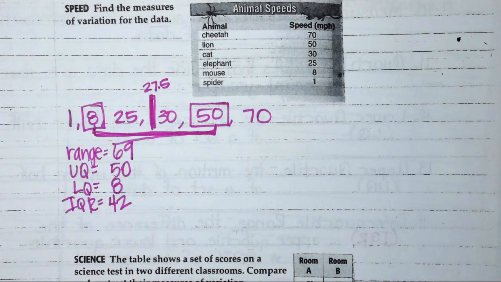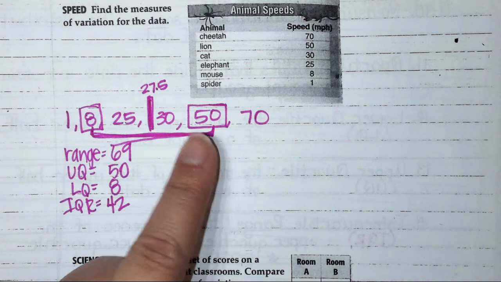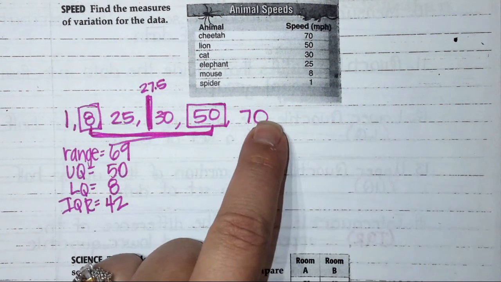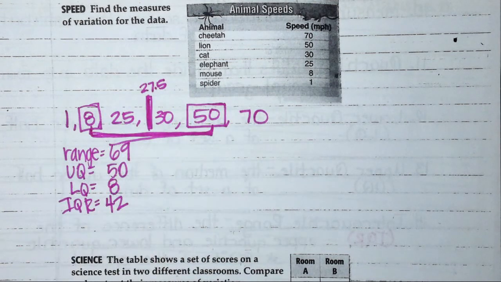Looking at those numbers, do you think you have any outliers? Is there one that just really sticks out? 1's pretty close to 8. 50's pretty close to 70 because see, these are all like 20 apart. So there's not really one that sticks out. Like if this were 700, then yeah, that would be an outlier. But right now, on this set of data, we don't really have an outlier.